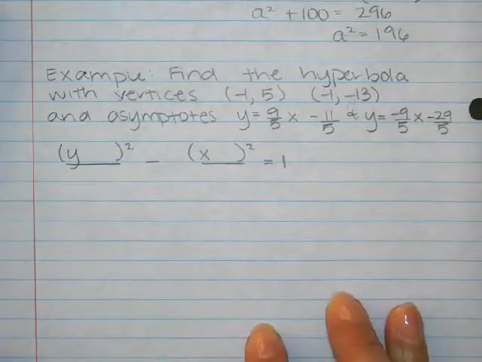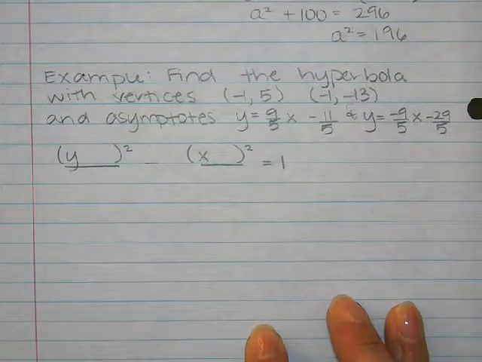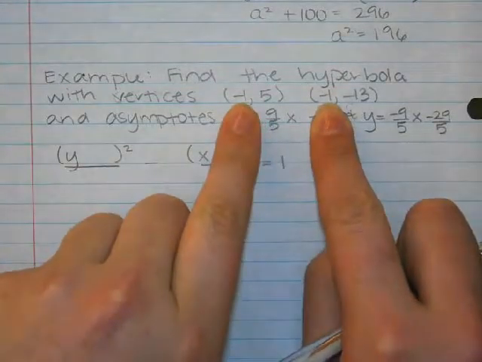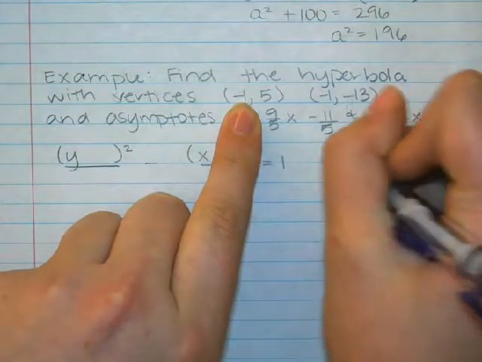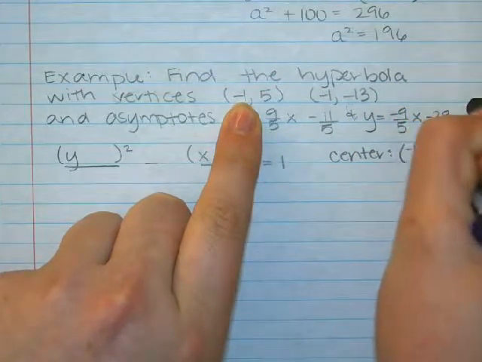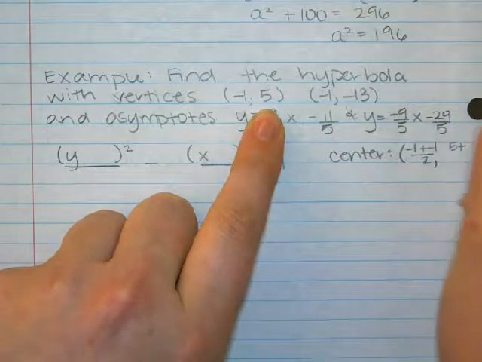If we have the two vertices, can we find the center? Yes. How do we do that? Find the midpoint. We want to find the middle. So I'm going to say -1 plus -1 divided by 2, and 5 plus -13 divided by 2.